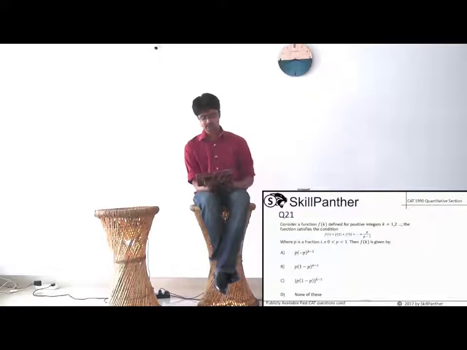Question 21. Consider a function f of k defined for positive integers k equal to 1, 2, 3, 4, 5 and so on. The function satisfies the condition f of 1 plus f of 2 plus f of 3 plus ... is equal to p by p minus 1. Positive integers extend till infinity. That means this sum f of 1 plus f of 2 plus f of 3 up to f of infinity somehow comes to a fraction p by p minus 1.